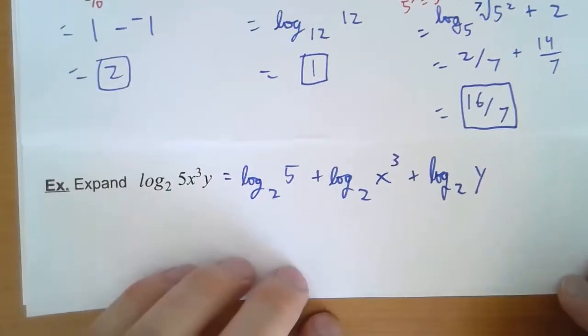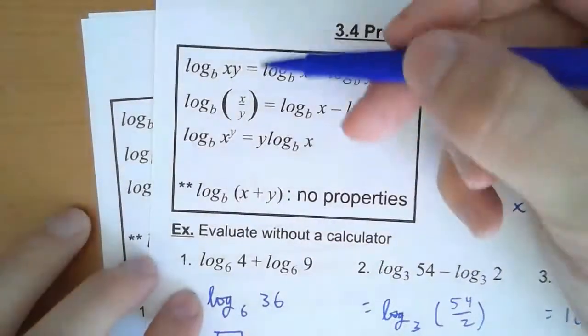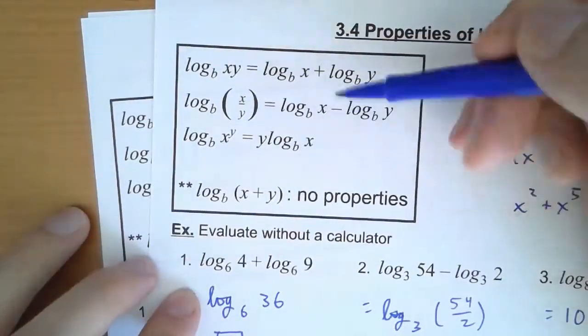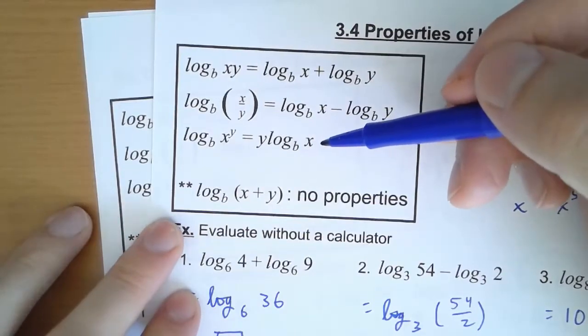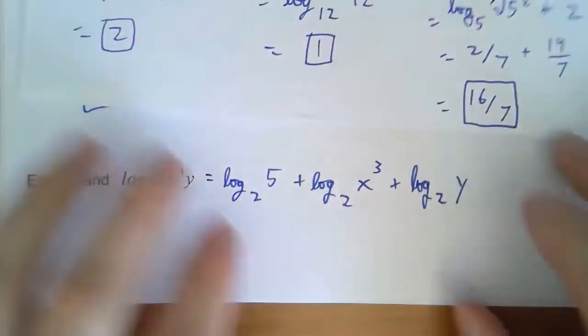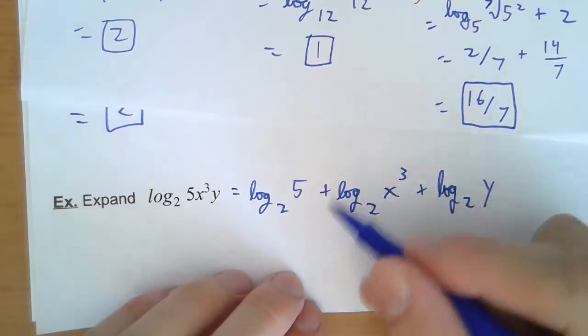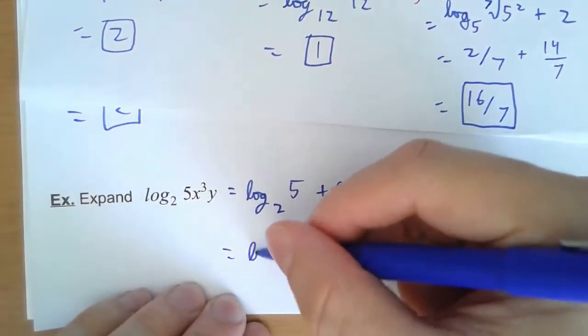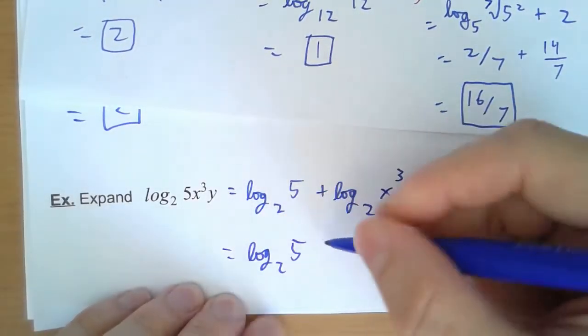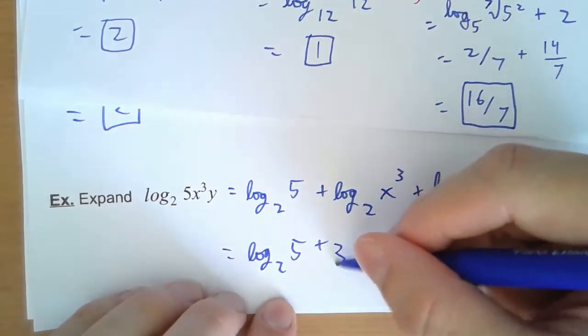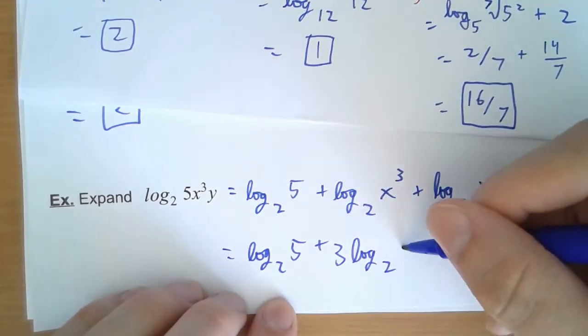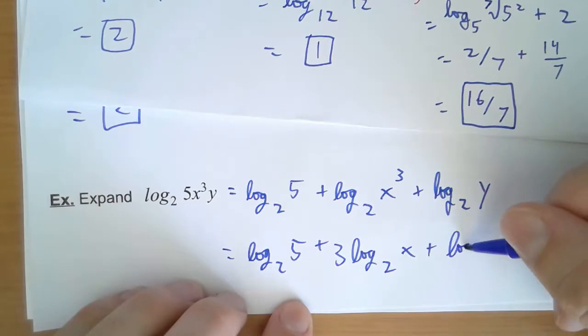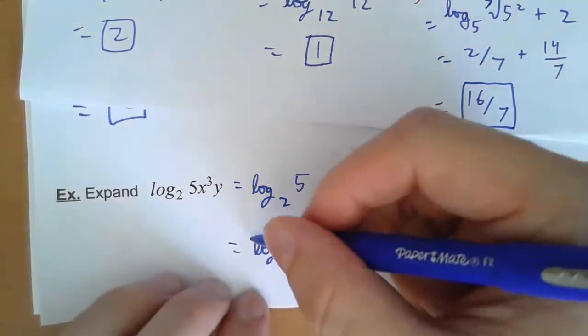And then there's just one more thing. Again, we're trying to do anything that looks like the left side, we're trying to make look like the right side here. So there's one more property we can use. We can make this exponent come down out front. So we can say log base 2 of 5, bring that down, 3 log base 2 of x plus log base 2 of y.